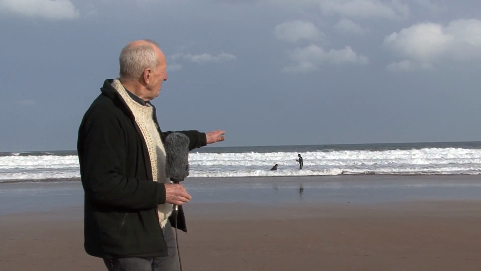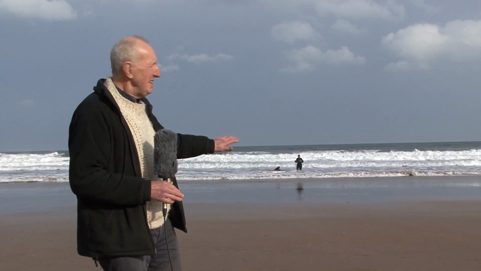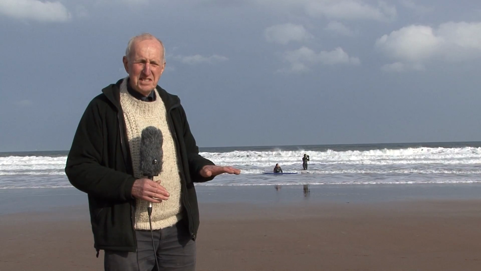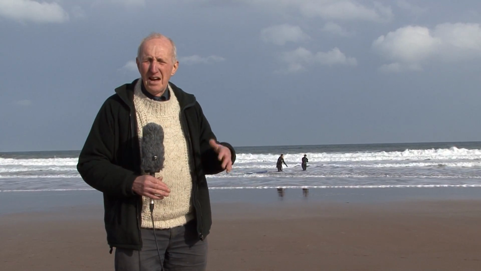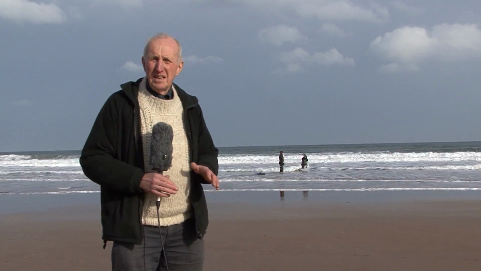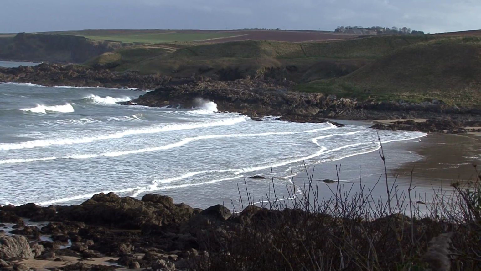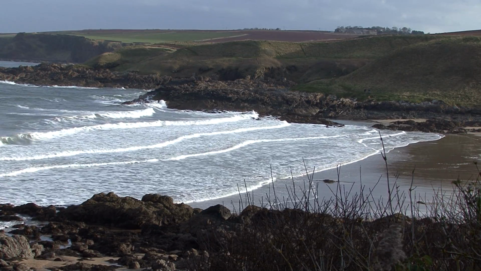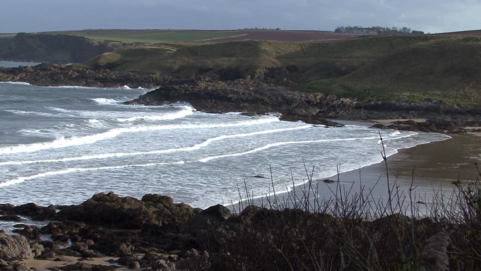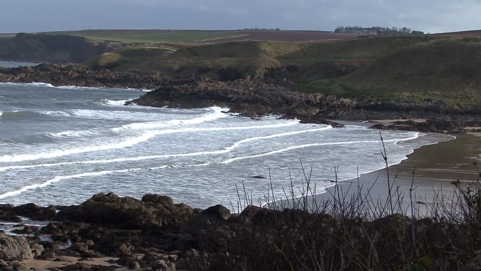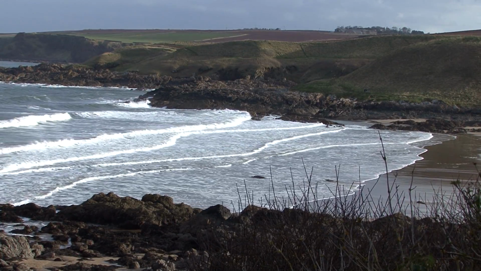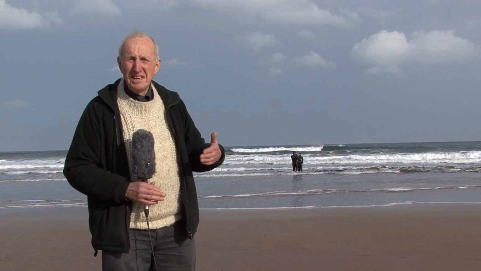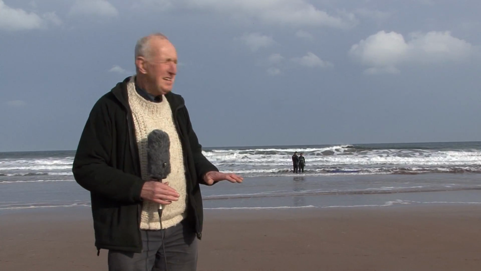So what happens is the wind blows over the surface of the sea and gradually builds up the waves, and the distance that it has to blow over, that's the fetch, determines the height of the waves. We're on the east coast here. Now if the wind had been coming from the east, the fetch would have been quite big and the waves would have been very high. But in fact the wind today is coming from the south, so the waves are relatively small.